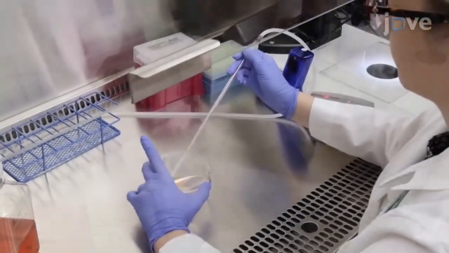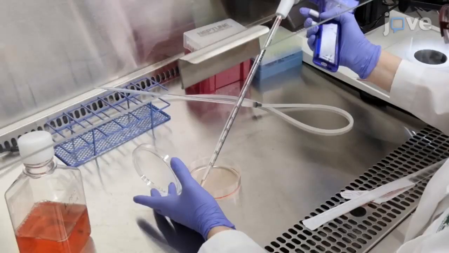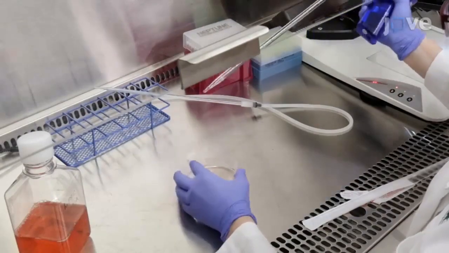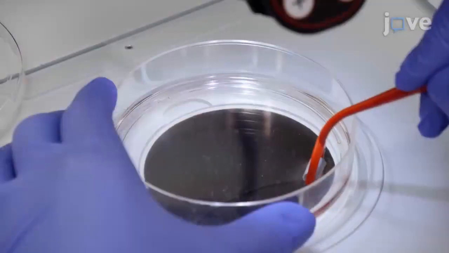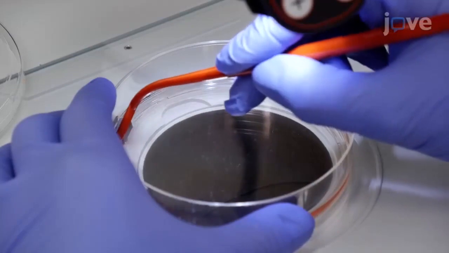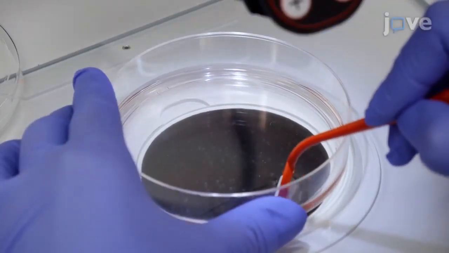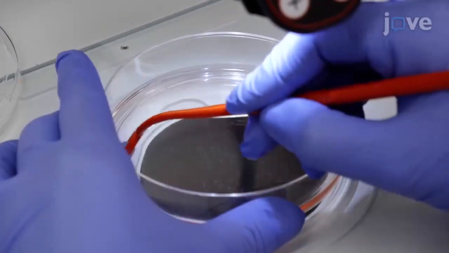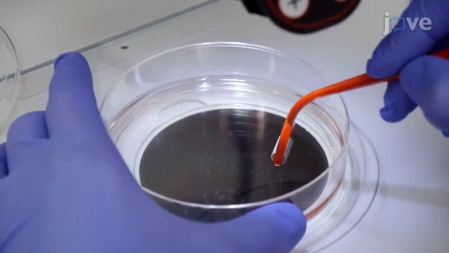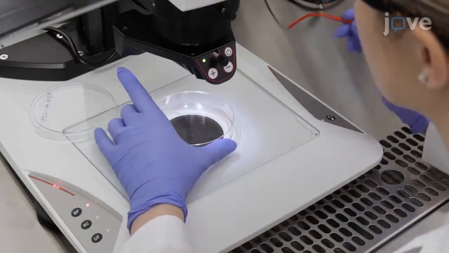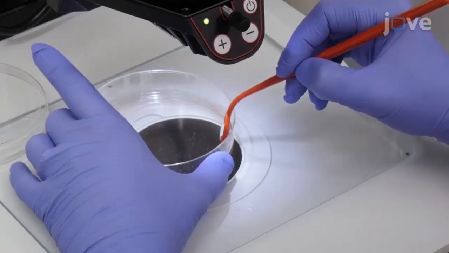Aspirate the spent media and add 10 milliliters of human iPSC media supplemented with 10 micromolar ROCK inhibitor. Roll a disposable cell passaging tool across the entire dish in one direction, making sure to maintain uniform pressure and that the entire roller blade touches the culture dish. Rotate the culture dish 90 degrees and repeat the rolling.